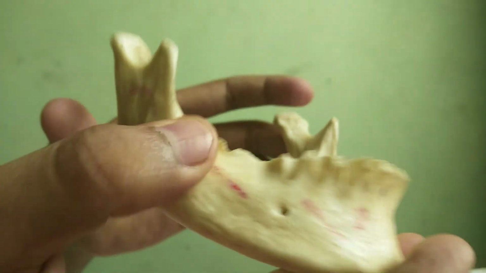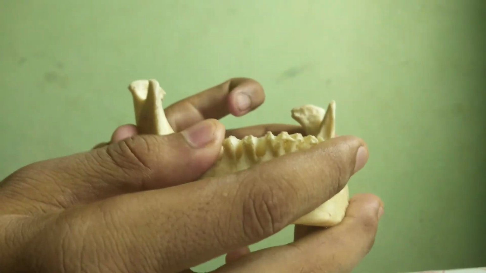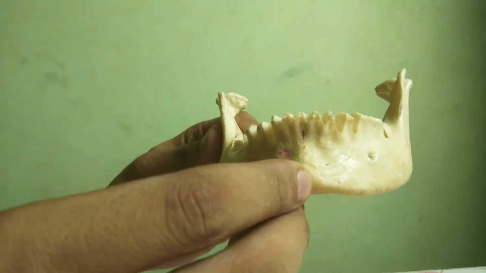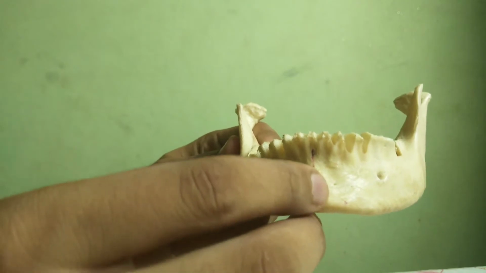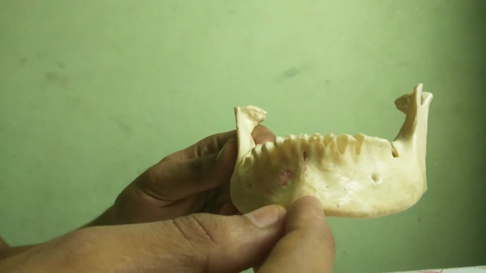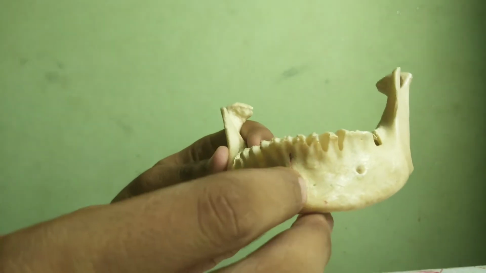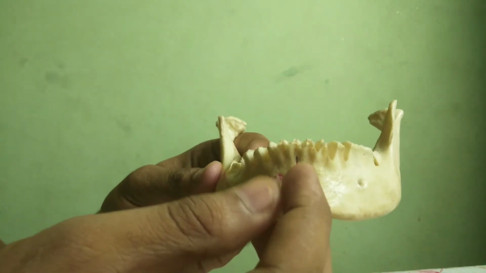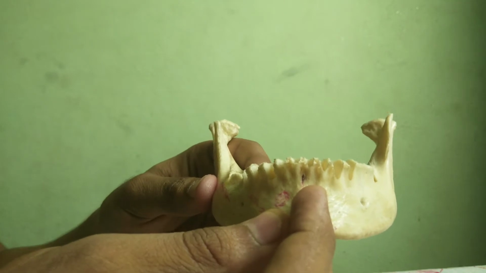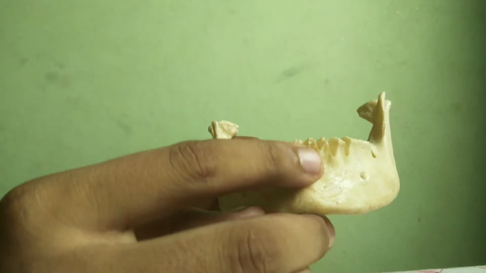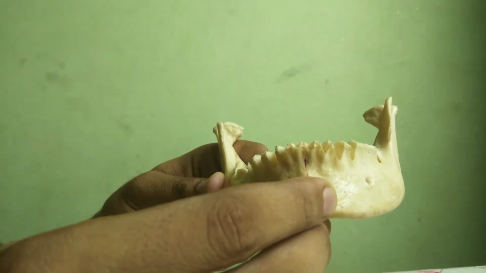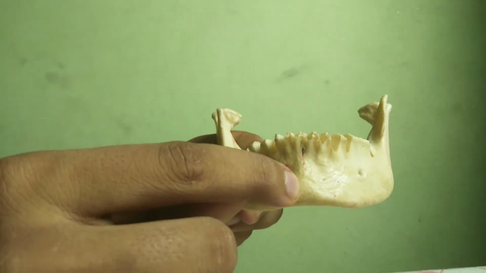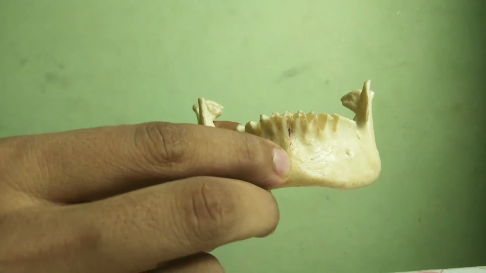External surface of the body. It consists of the symphysis menti. This is the symphysis menti. It is a median ridge on the anterior surface, and it indicates the fusion of the two halves of the mandible. Mental protuberance: below the symphysis menti there is a triangular area. We can see this clearly here. It is known as the mental protuberance.